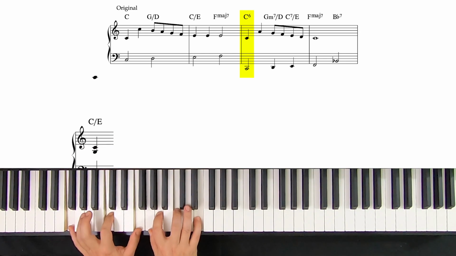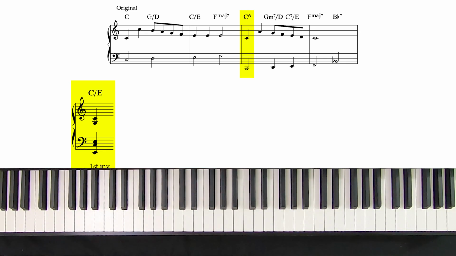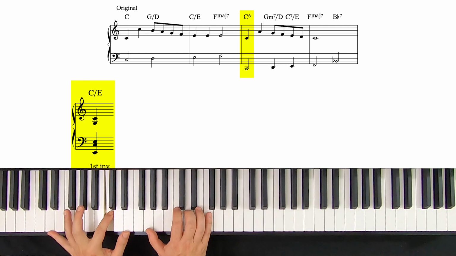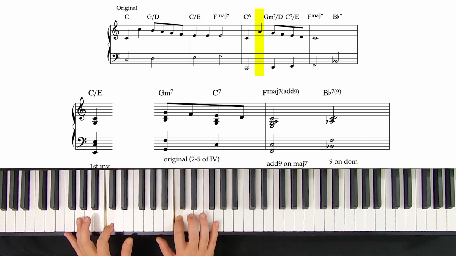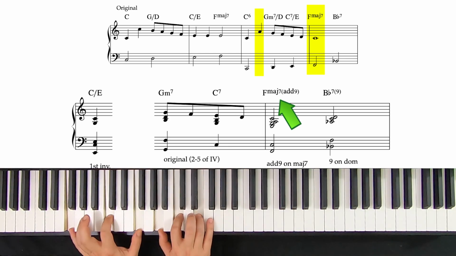On the next two measures, let's just play the first chord in first inversion. And on the next chord, it would be nice to move closer to our final target, this F major 7 on the last measure. So yes, we can start considering our target as early as we want to.